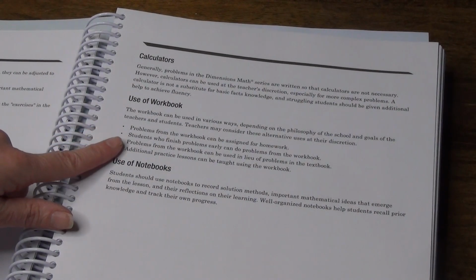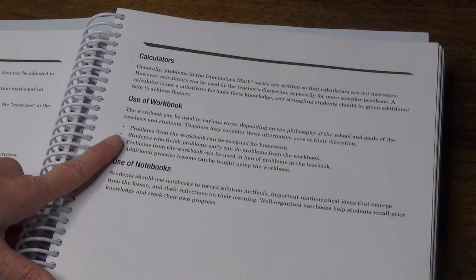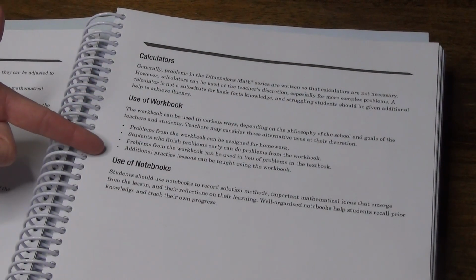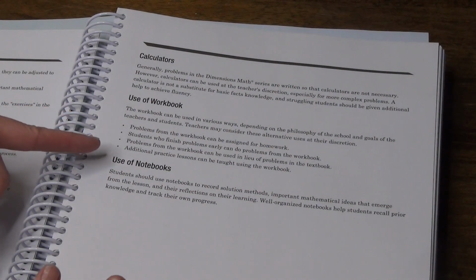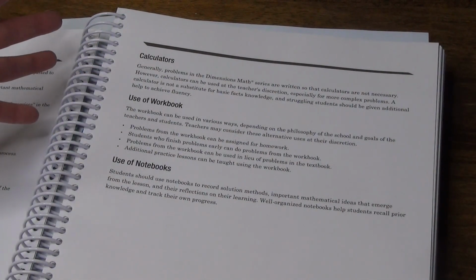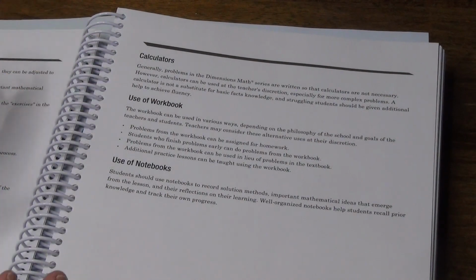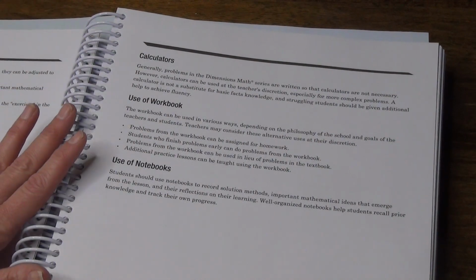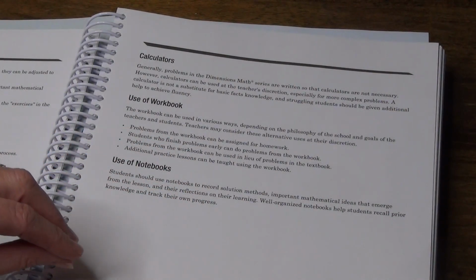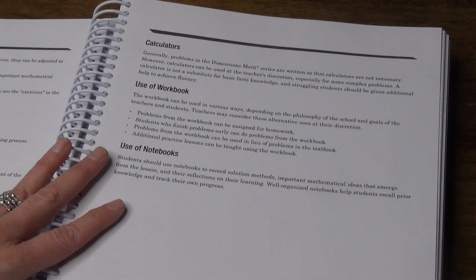Back to the workbook, they're saying that if the students finish their problems early, again, this is our classroom, they could do the workbooks if they don't want to do the problems in the textbook, and additional practice lessons can be taught using the workbook. So again, that's what we usually did. If we needed a little bit of extra practice on the textbook, we would use the workbook. But I think our actual main practice is going to be on the workbook now.